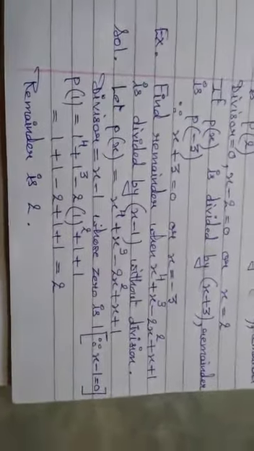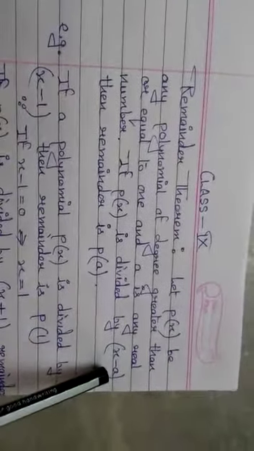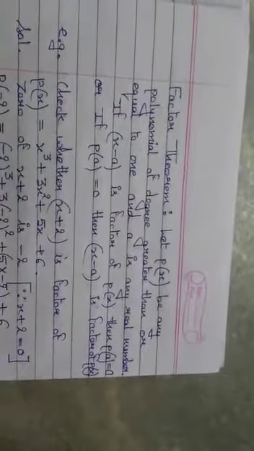So again I am repeating what we have to do. Remainder theorem is, if P(x) is divided by x minus a, then remainder will be P(a). If P(x) is divided by x minus a, means find out the value of x from the divisor. Whatever our divisor, we have to find the value of x from that divisor, and that value you have to put in place of the variable. Okay. So I've shown you one example also. So here remainder is 2.